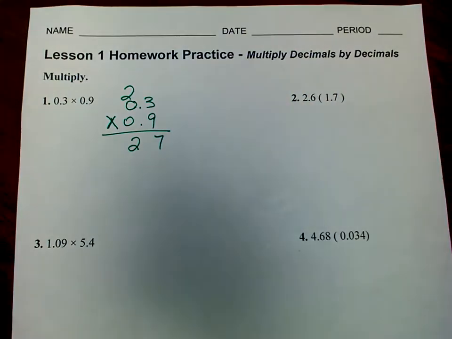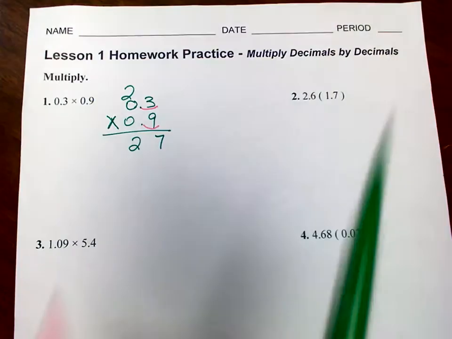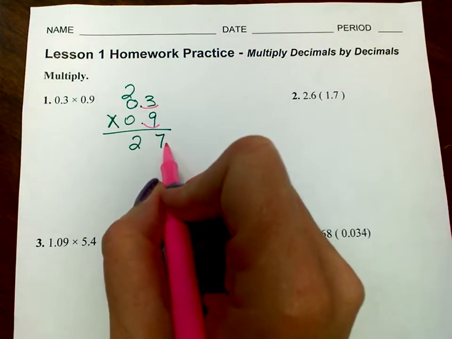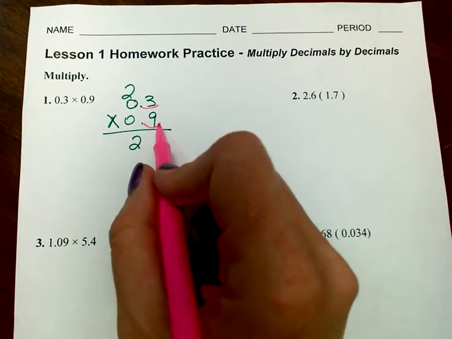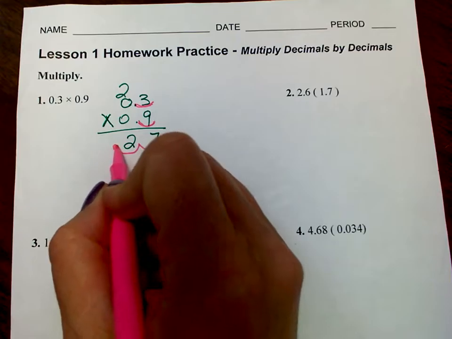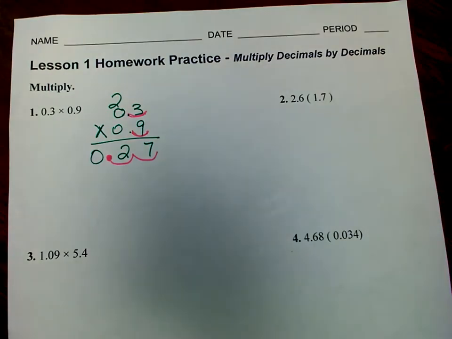But I do have to count my decimal spaces. So here is 1, here is 2. So the decimal starts behind the whole number. To put my decimals back into my answer, you're going to go 1, 2. And you're going to need a 0 in front of that decimal.